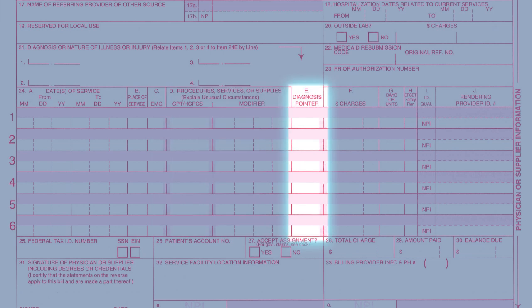24E, Diagnosis Pointer. If a diagnostic code is listed in Field 21, then 24E simply has a 1 in this field. If, though, there are multiple diagnostic codes listed in Field 21, then the pointer would read 1, 2, for example, or in the case that there are 4 diagnostic codes listed, it would read 1, 2, 3, 4.